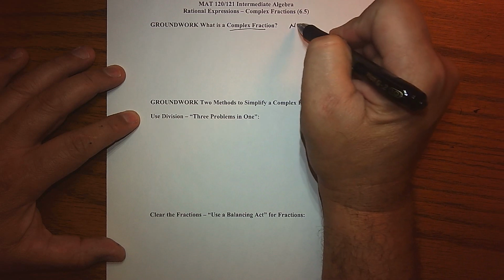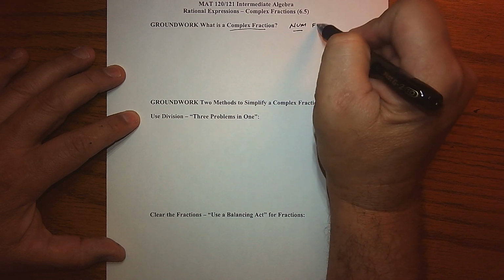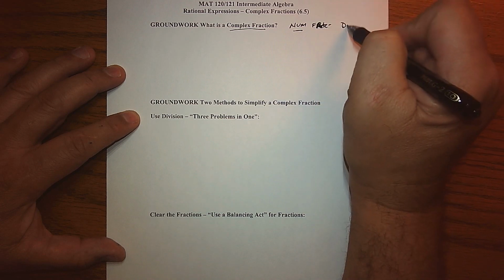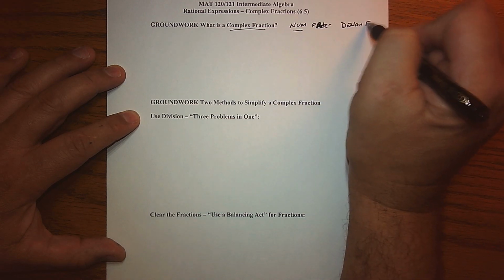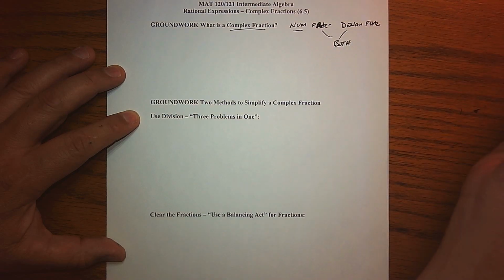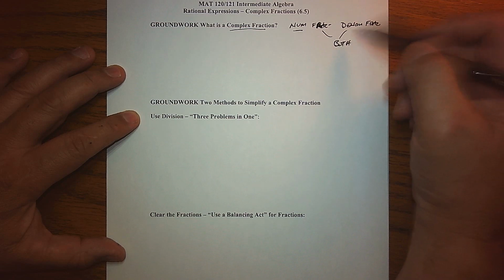And really what makes it complex is if the numerator itself is a fraction, or if the denominator itself is a fraction, or maybe they both are fractions. So we have basically fractions within fractions.